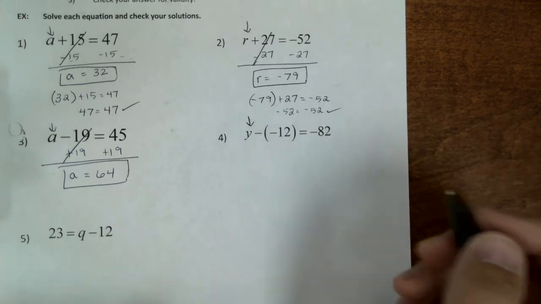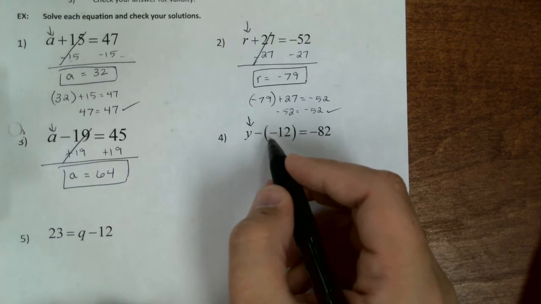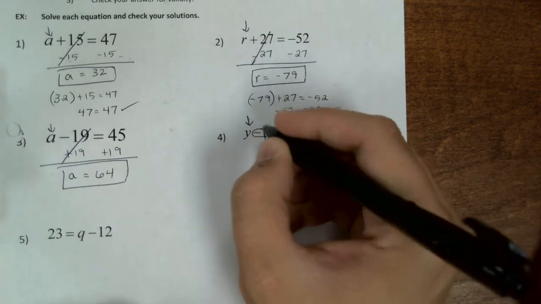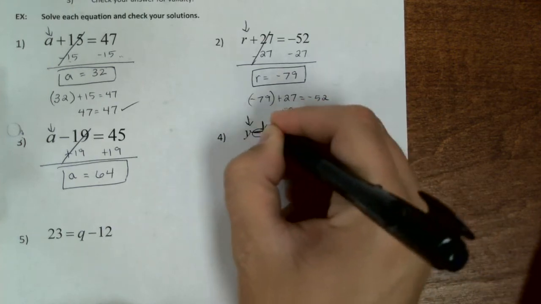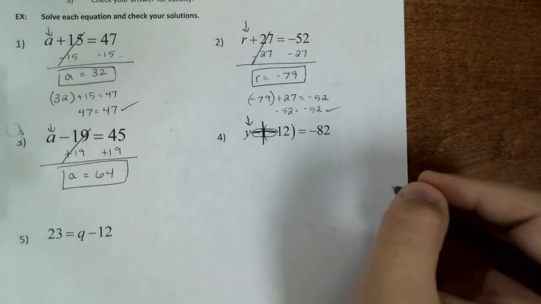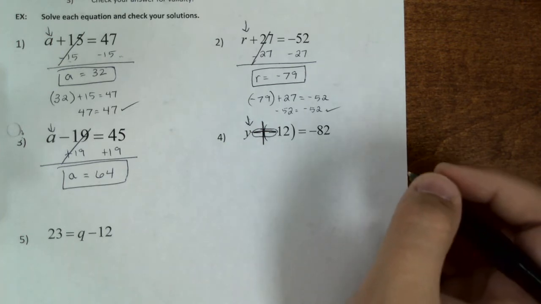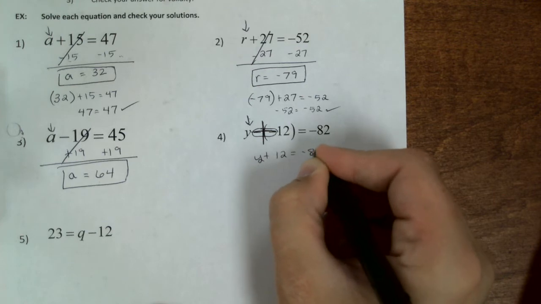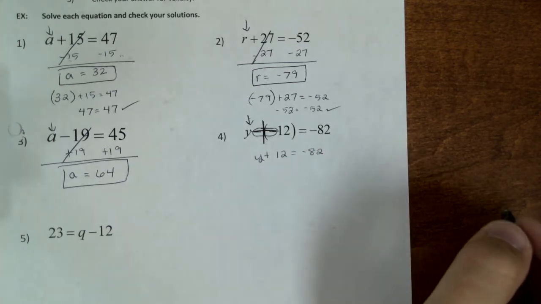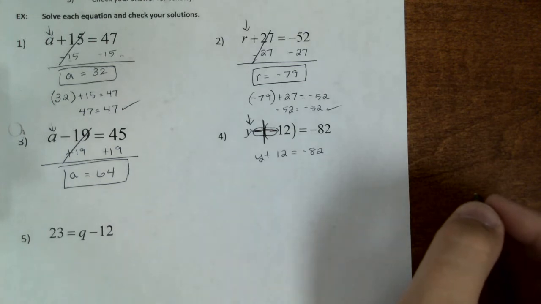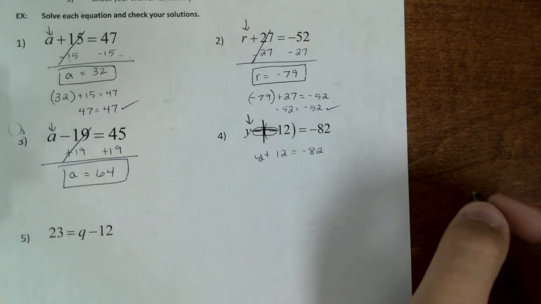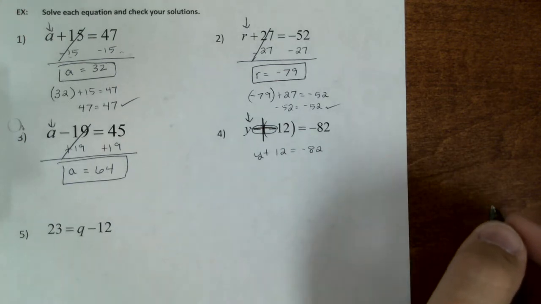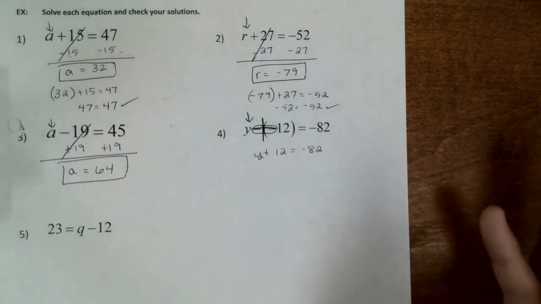Now remember we talked about in the past, anytime we see this minus negative, we can do a little trick with it, because anytime we are subtracting a negative, that's the same thing as adding a positive. So instead, we could just rewrite this as y plus 12 equals negative 82. This whole double negative thing will work in most cases. The one exception is absolute value. If we have a negative outside of an absolute value and then a negative inside of the absolute value, that is one of those special cases where we wouldn't want to cross over.